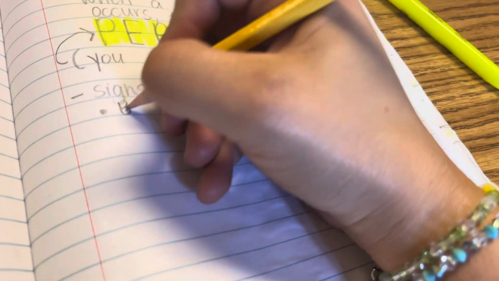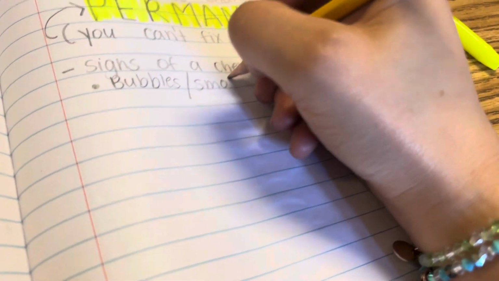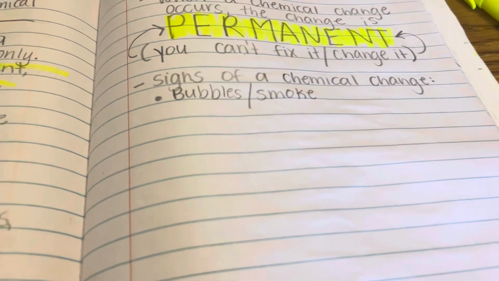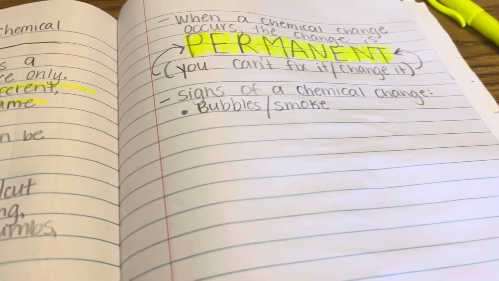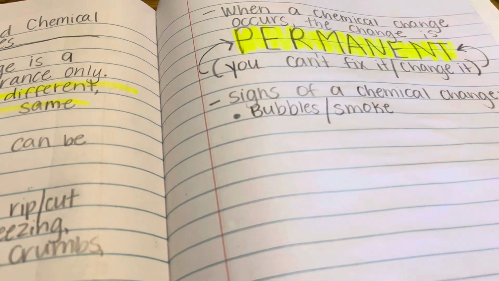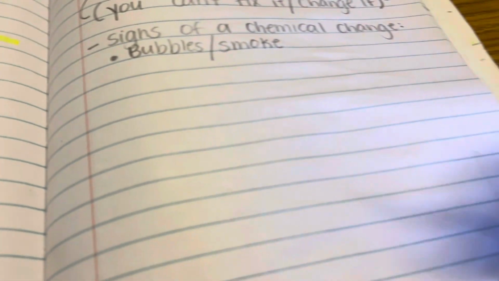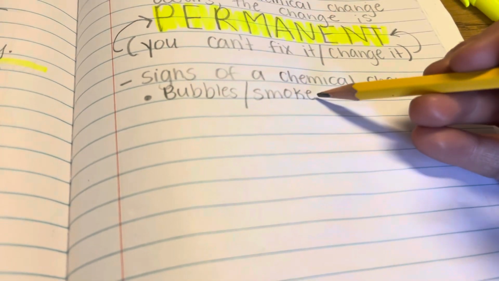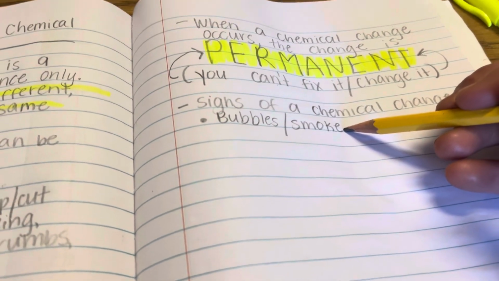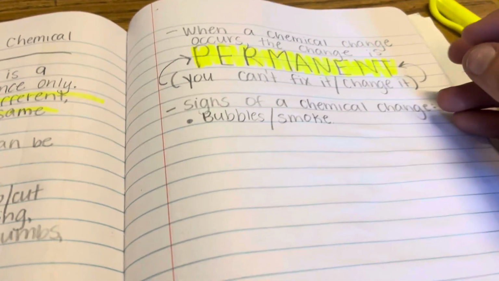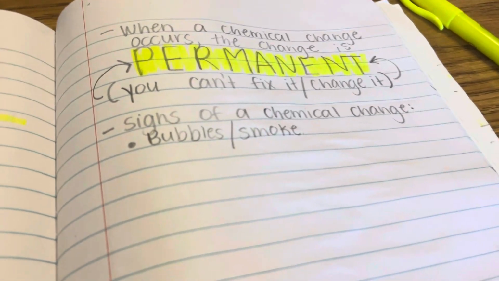If something bubbles or you see smoke, more than likely a chemical change has happened, because bubbles usually signify that something is changing or something is cooking or boiling, whatever. But once that happens, you can't uncook something. If something accidentally starts to smoke or catches fire, even if you put it out quickly, if I burned a piece of paper, you would be able to tell that that paper had been burned. I would never be able, even if I try to tape something, to get it perfectly back the way that it was.